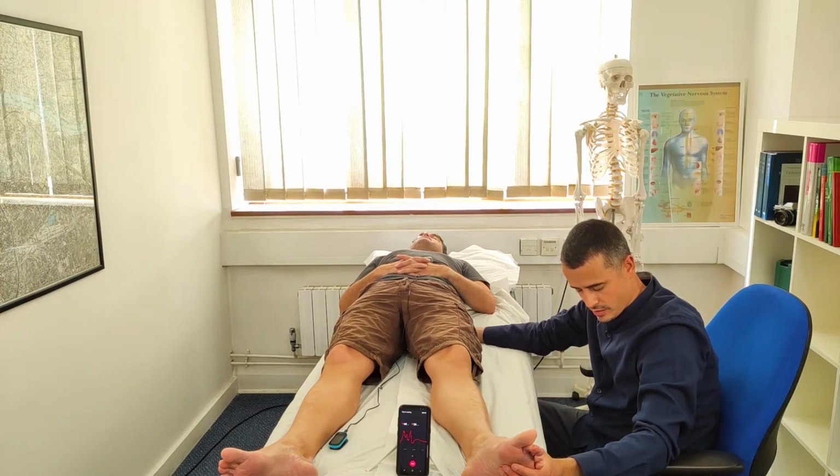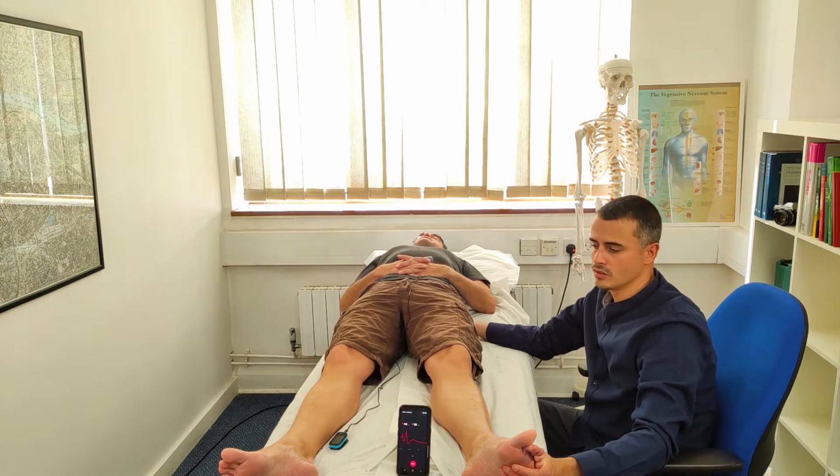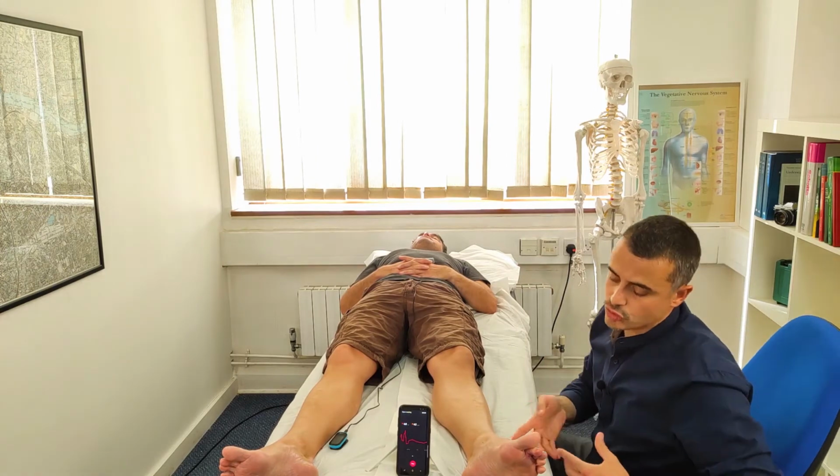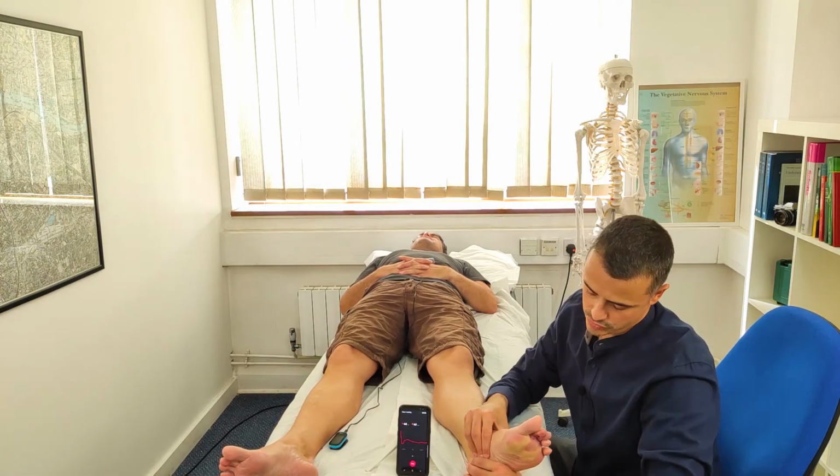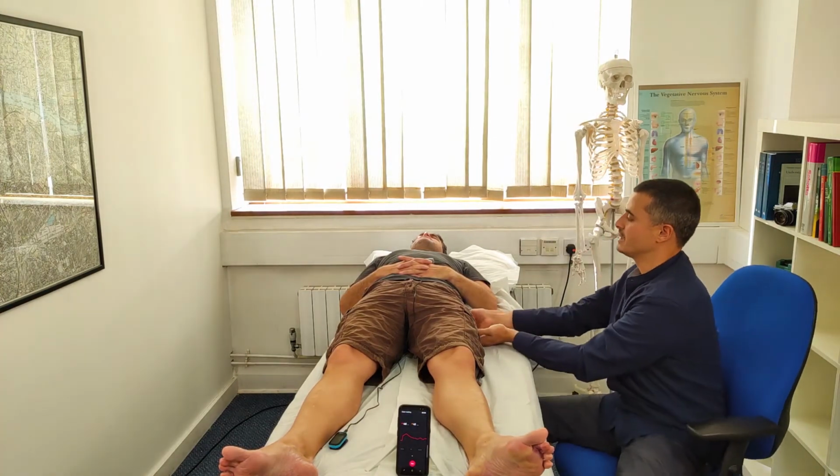Take a deep breath. It looks like the ankle is the one now. So the restriction should increase. So now it should increase a little bit more the restriction on the foot. Okay, it doesn't matter.